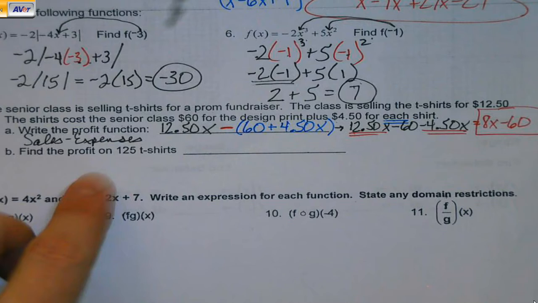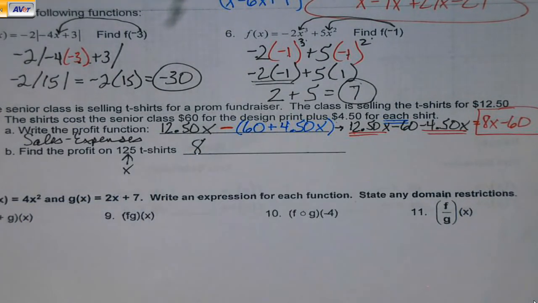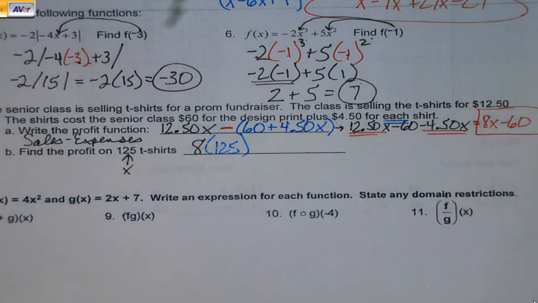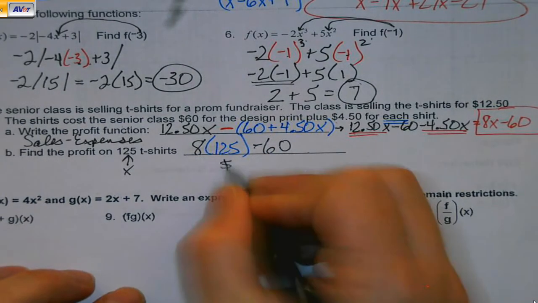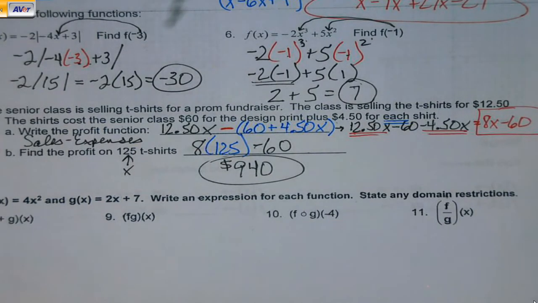So then when we find the profit, that basically just means we're going to plug in this number where the x is. Plug that into my calculator and find out how much money I'm going to make.